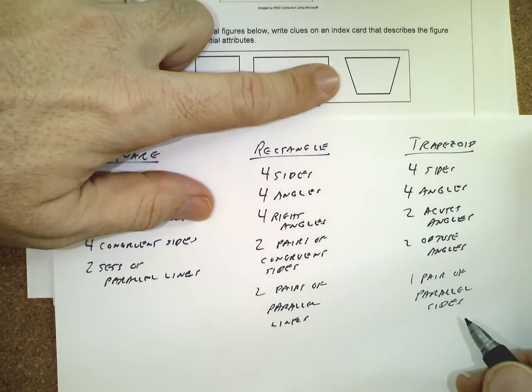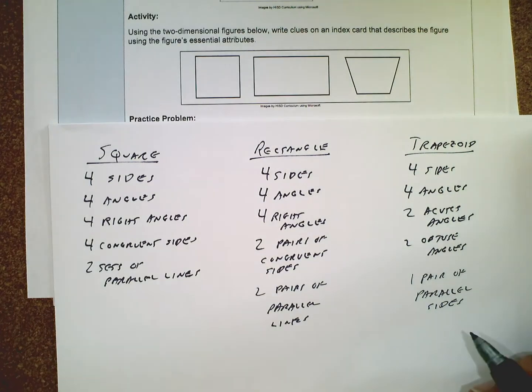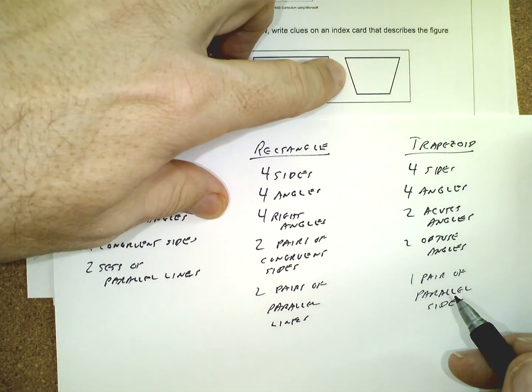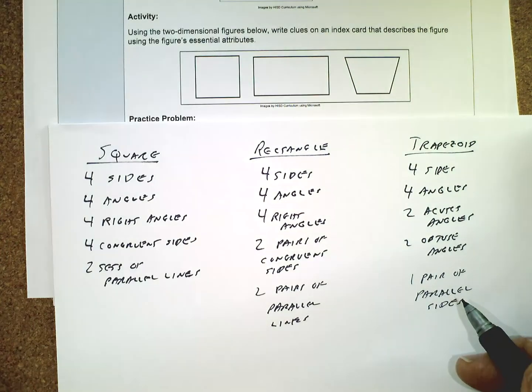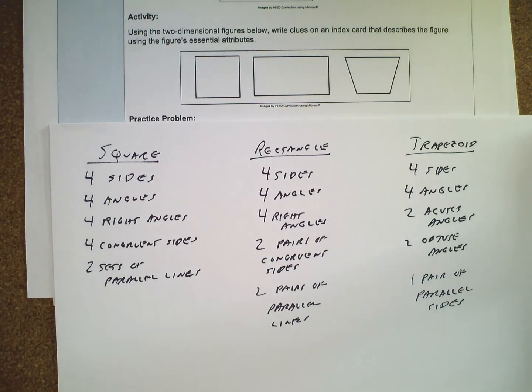We may or may not have 1 pair of congruent sides. Dependiendo, podemos tener un par de líneas congruentes, pero no estamos seguros. But these are your characteristics. Estas son las características de esas figuras.